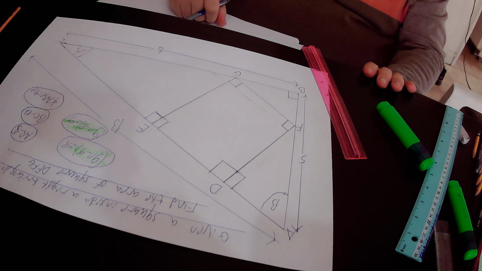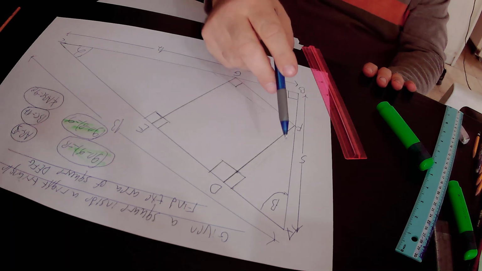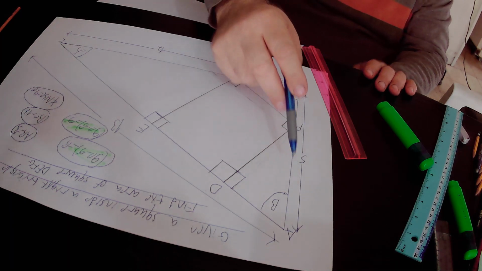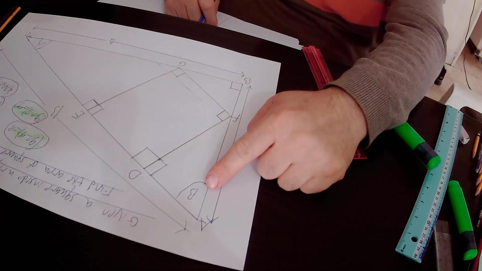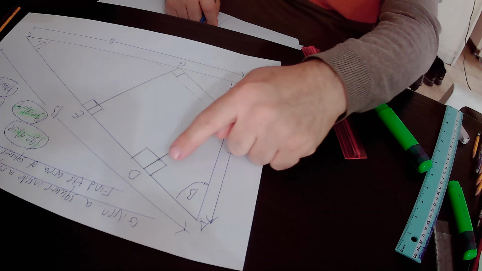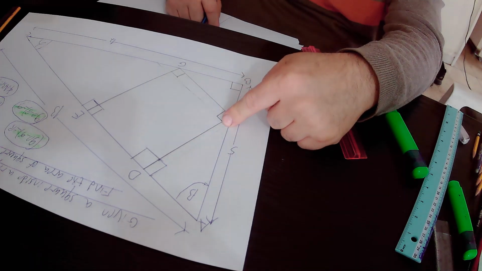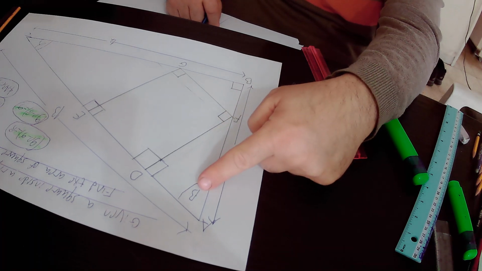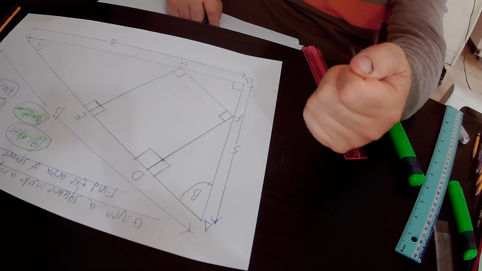So, in the small right triangle ADF, this angle equals beta, this angle equals 90 degrees, therefore the missing angle must be equal to 90 degrees minus beta. Why? Because 90 degrees minus beta plus beta is 90 degrees, and 90 degrees plus 90 degrees is equal to 180 degrees.